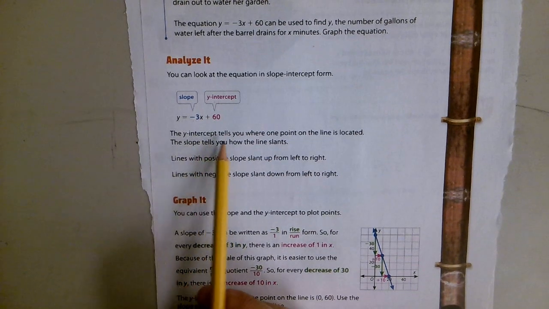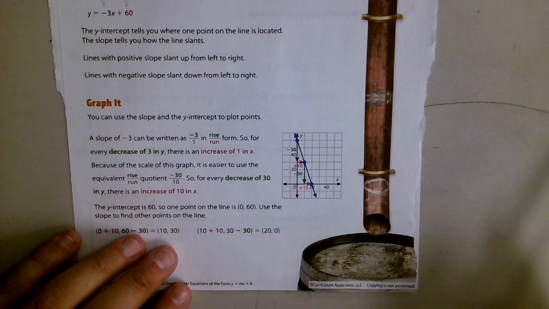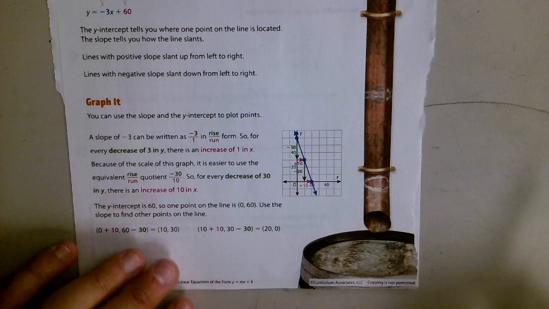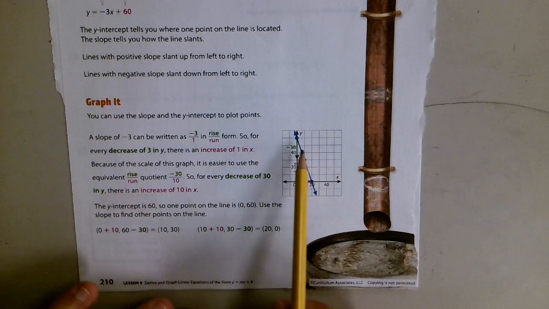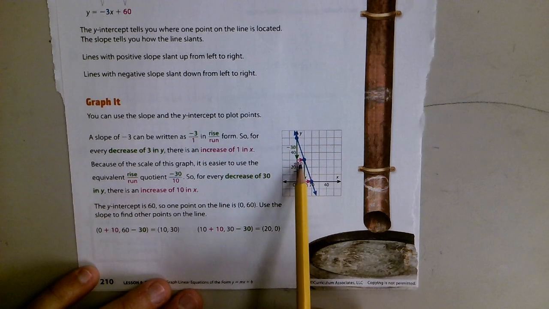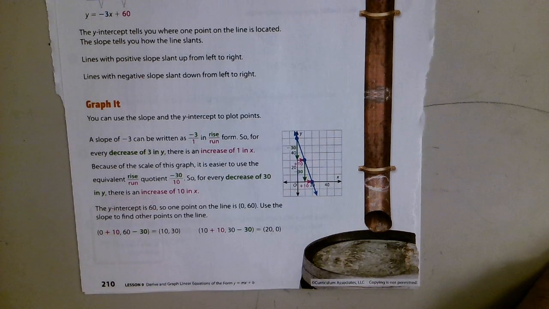So if we look here, the y-intercept just tells you where it's located on that line. This is the graph here. Our y-intercept is way up here where it crosses the y-axis. We can see rise over run. We talked about going down 30 over 10, so you can see the minus 30, the plus 10. So that's all there for you.